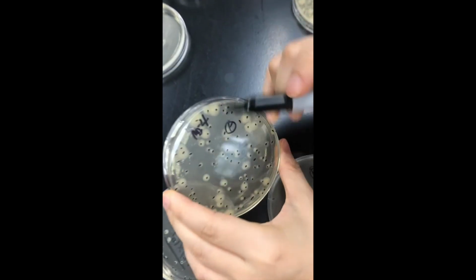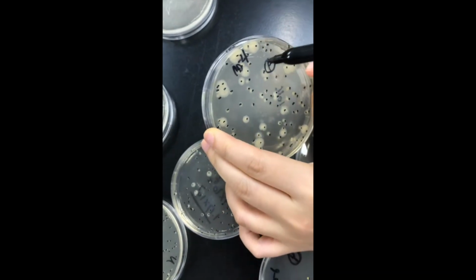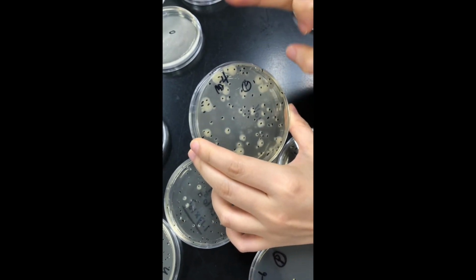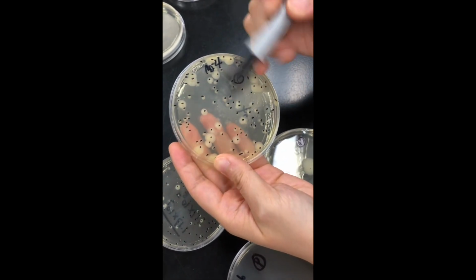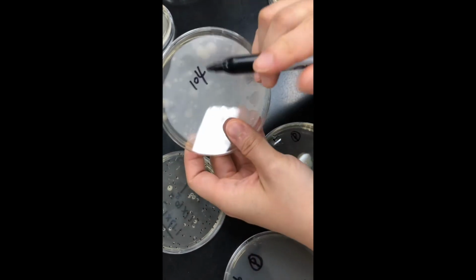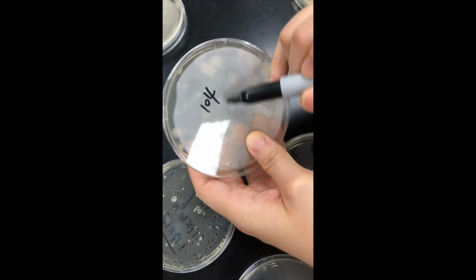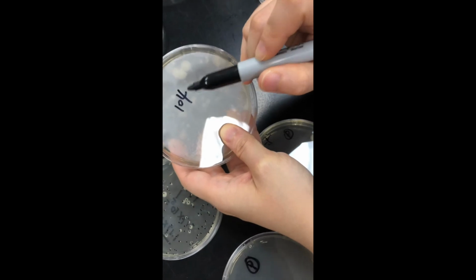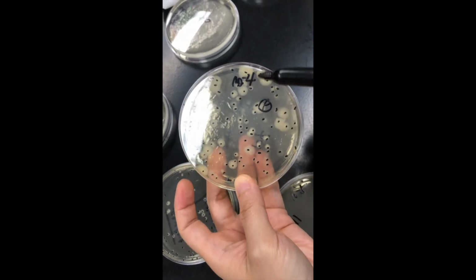So this is our 10 to the minus 4 plate from our pasteurized raw milk sample, and we finish counting the cells by marking a dot at the bottom part of the agar plate. We have 104 colonies present on our 10 to the minus 4 plate.